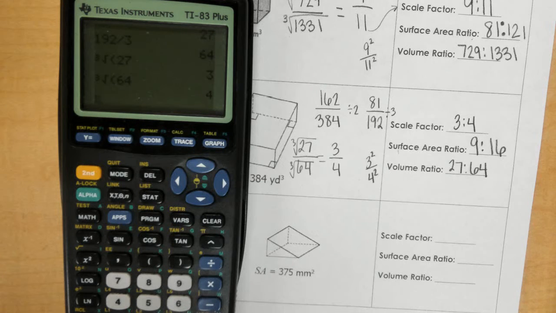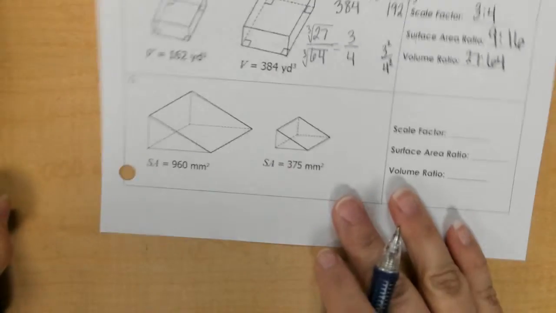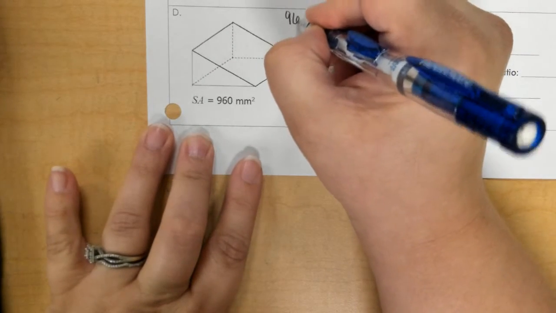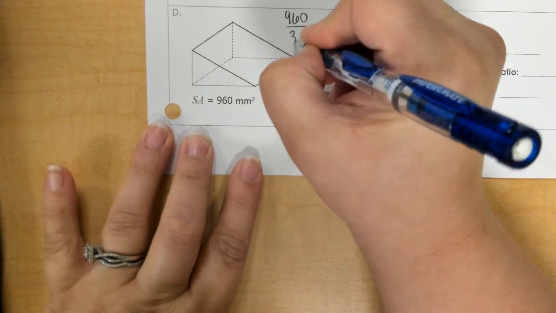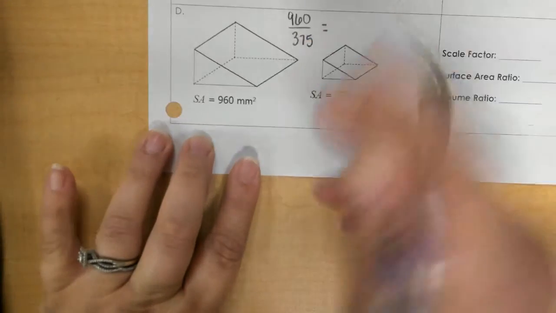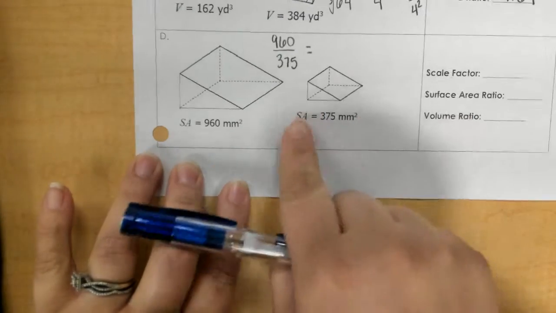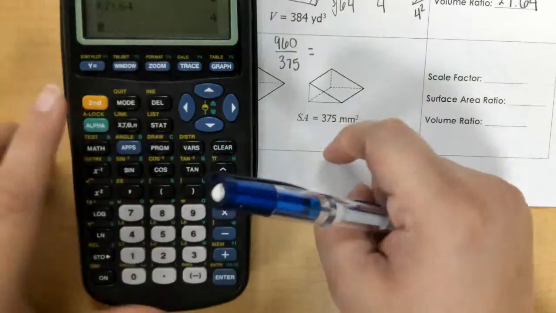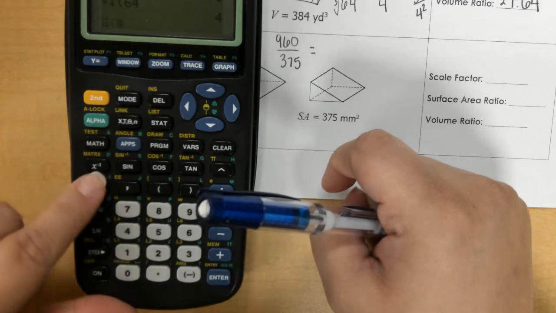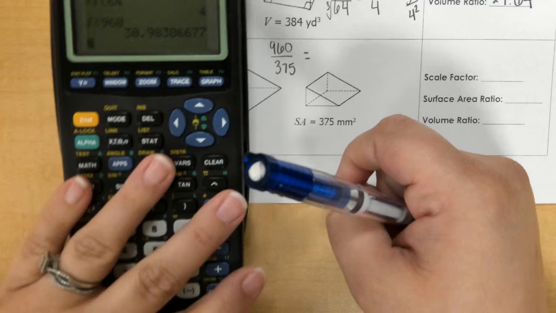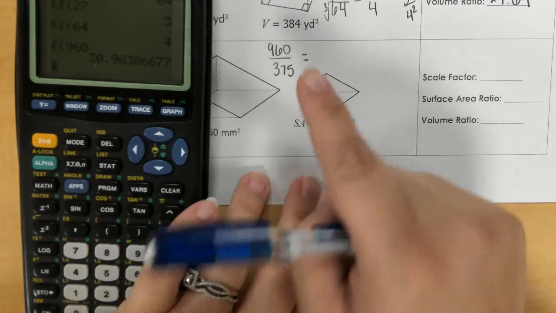Okay, last one. Here we're given surface area: 960 over 375. Immediately I know neither of these is a perfect square. If you don't know that, you could put in 960 and see that it comes out a decimal, so it's not a perfect square. I need to reduce this.